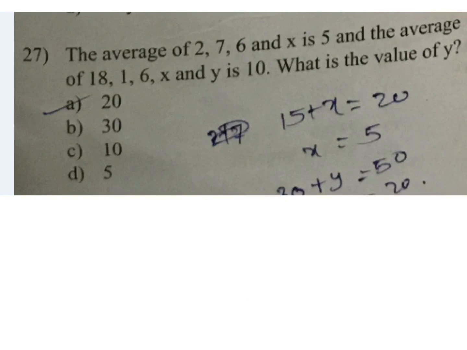Next question. The average of 2, 7, 6 and x is 5 and the average of 18, 1, 6, x and y is 10. What is the value of y? Y value we have to calculate. Same formula. Average is equal to total divided by total number. So here in the first case, 2, 7, 6 and x. Total number is 4.